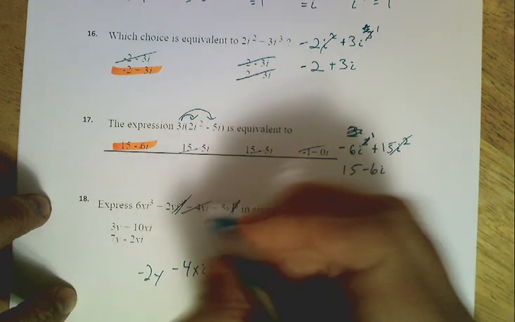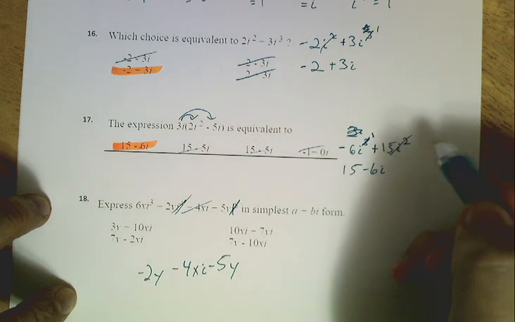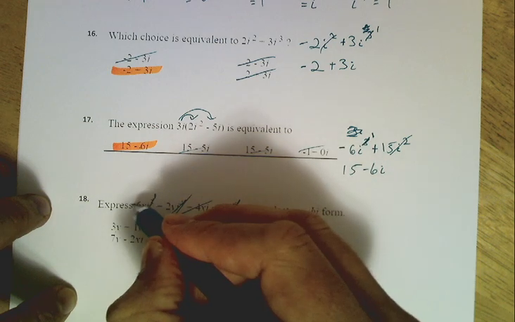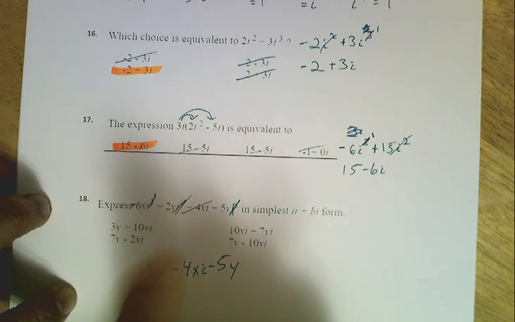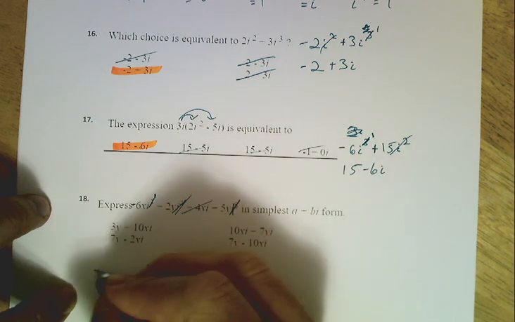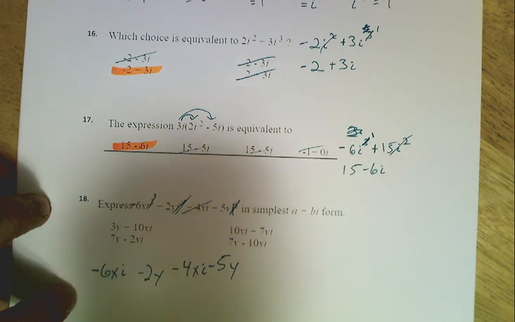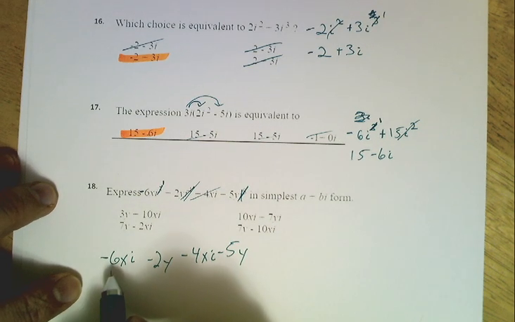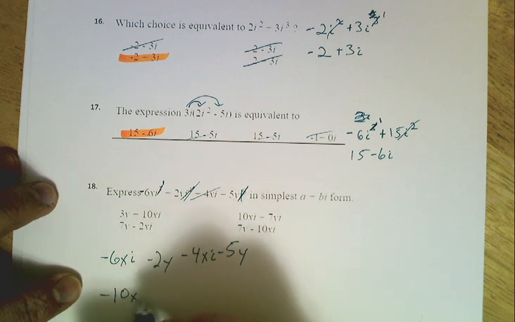And then this is i to the third, so we're going to get rid of 2 of these to make this a negative. So factor out an i squared, or just simplify an i squared. And that should give us -6xi. And then we just collect our like terms. We get negative 10xi, and then these two become a negative 9y.